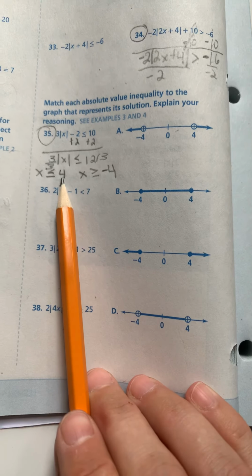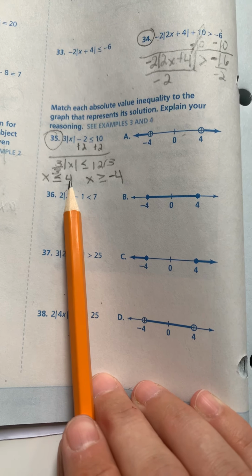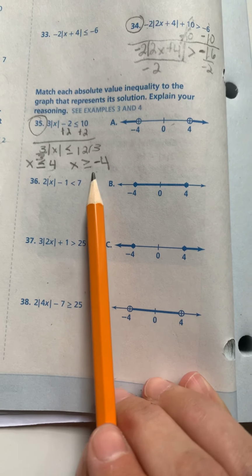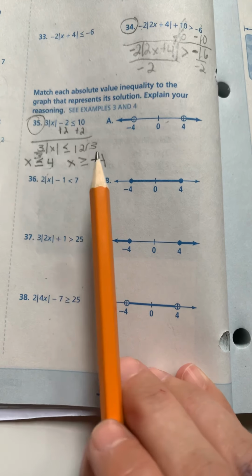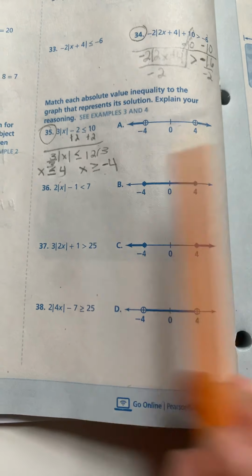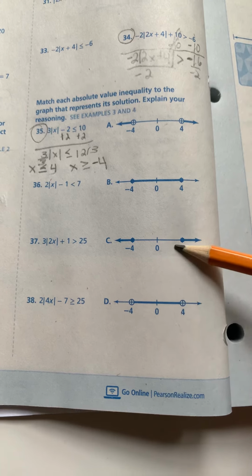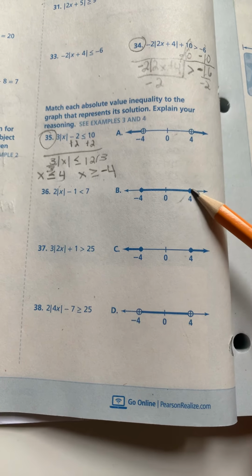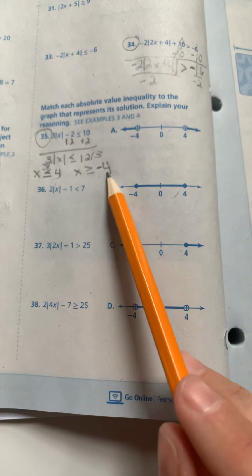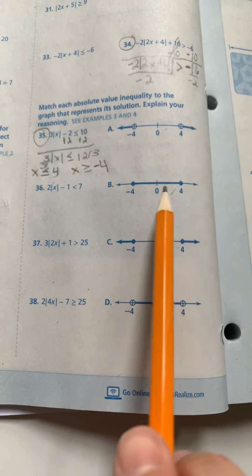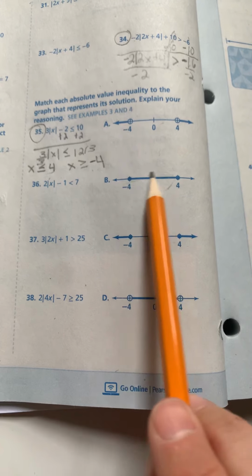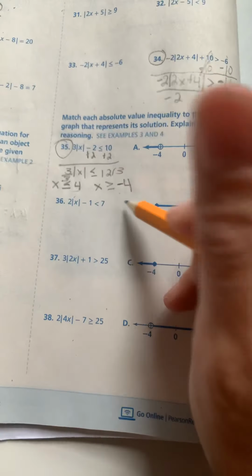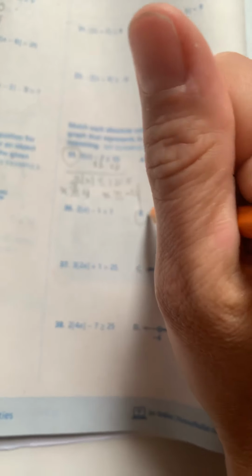So less than or equal to 4, greater than or equal to negative 4. So they're closed circles because they both have the equal to, so it has to be this one or this one. Less than or equal to 4 means at 4 it's going less than, greater than or equal to negative 4, it's going that way. So this is an and statement, it's here. This matches B.